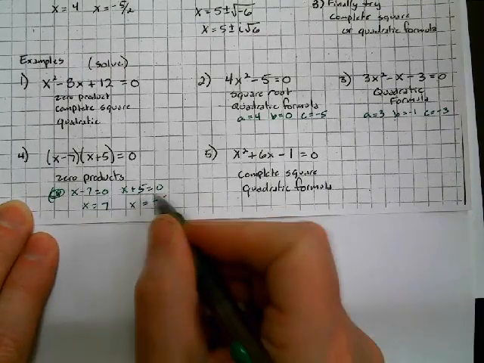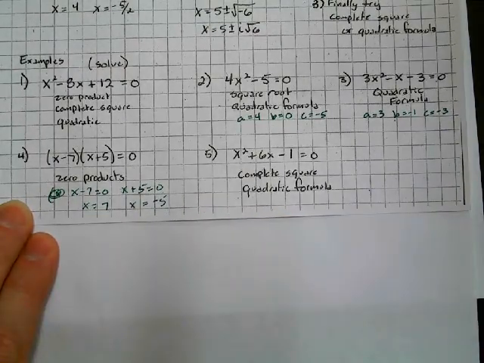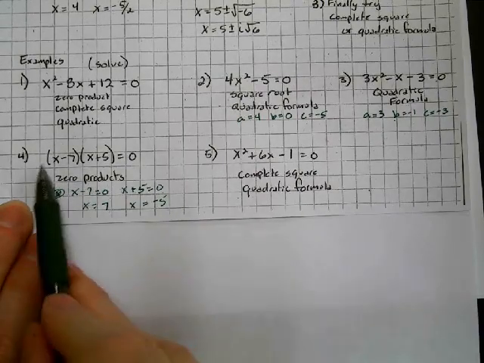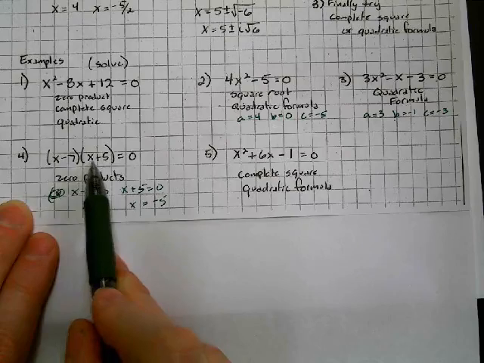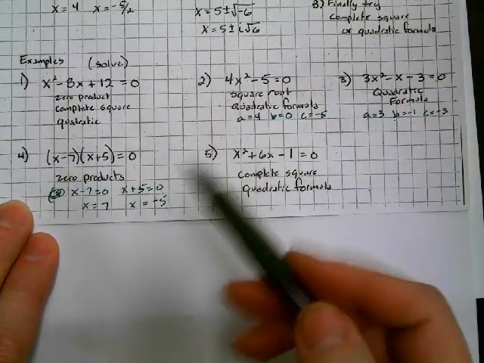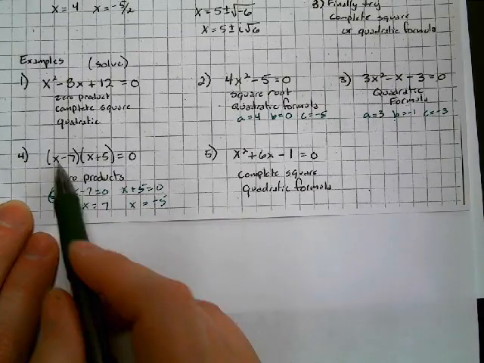Now, could we do the quadratic formula? Yes. You would have to do the area model first and multiply this out to put it into standard form like this. So you could use the quadratic formula, but not in its current form. Zero products would be faster.